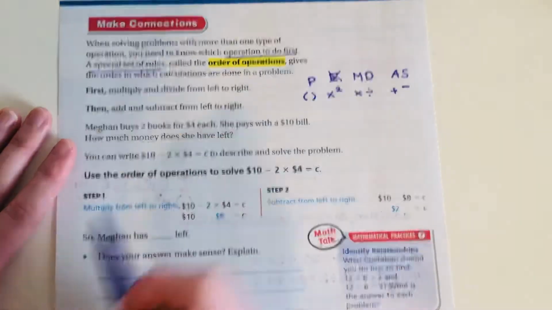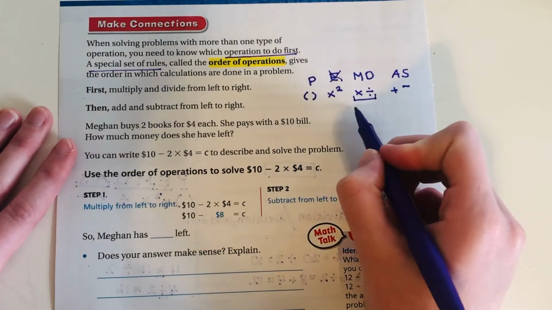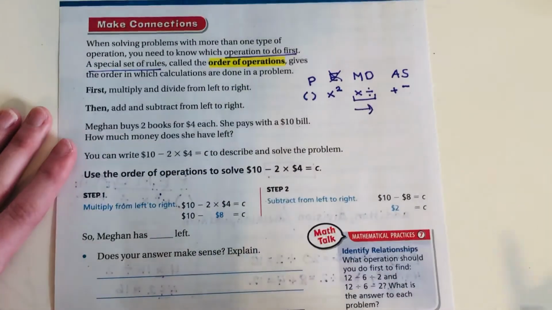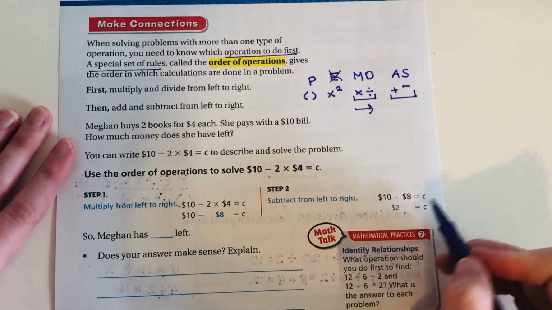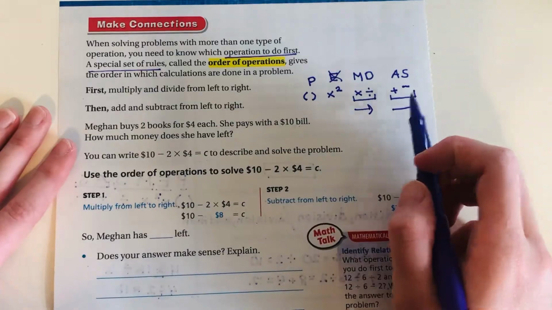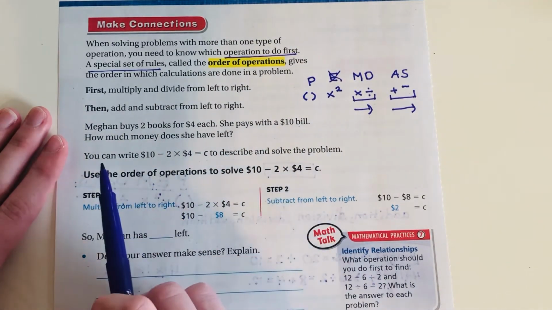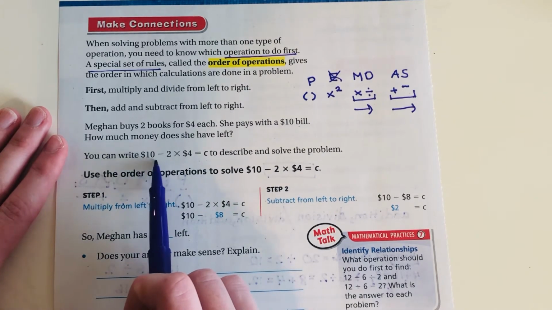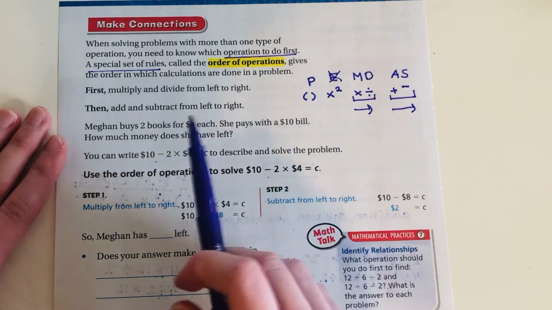So first you're going to do parentheses. Then you're going to do multiplication and division from left to right. So whichever one comes first is what you're going to do first. And then addition and subtraction go next, and we do those from left to right as well. So that means whichever one comes first is what you're going to do. All right, so Megan buys 2 books for $4 each. She pays with a $10 bill. How much money does she have left? You can write $10 minus 2 times 4 equals C to solve this problem.